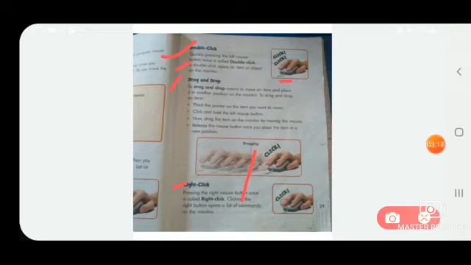Let me tell you, for example, if you are working with text, double clicking a word selects that word. Triple clicking selects the sentence. Children, double clicking a word selects that word, and triple clicking selects the sentence.